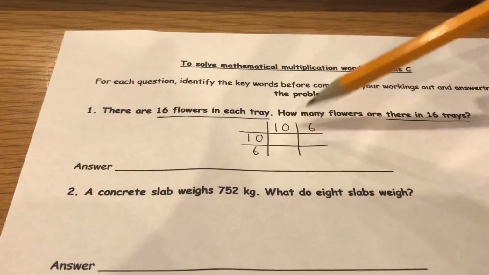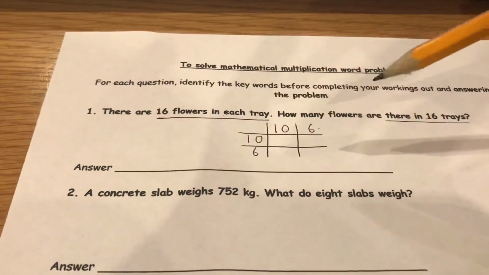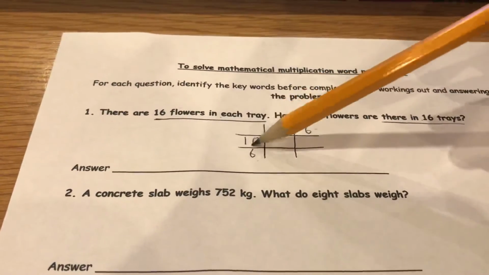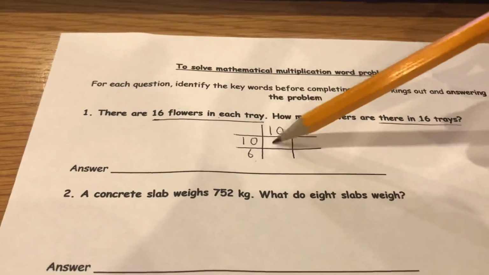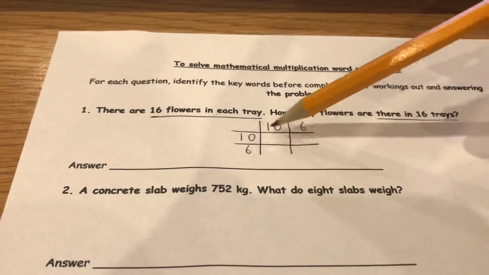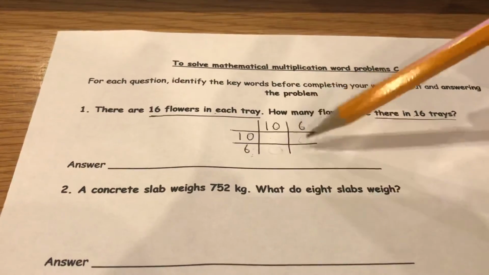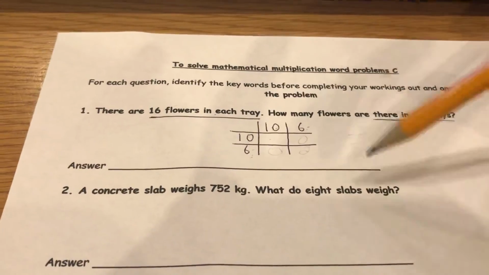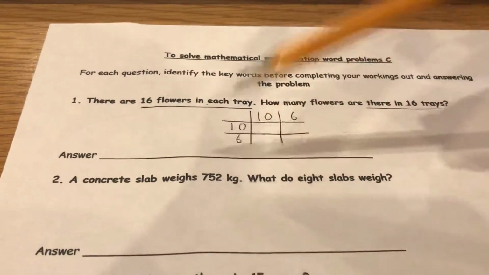So then 16, 10 and 6, I've partitioned it, and I'm multiplying by 16 again, so I partition that. So I would do 10 times by 10 would go in here. I do 10 by 6 would go in here, 6 by 10 in here, and 6 by 6 in here. And then I would then add the numbers up in my column addition and write the answer here.